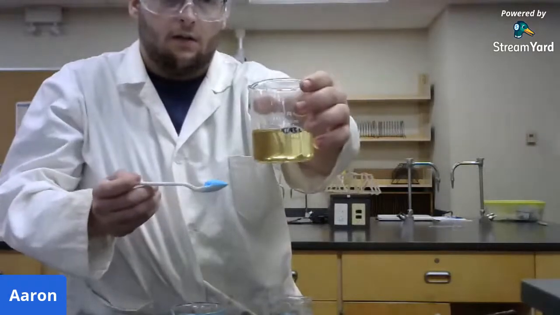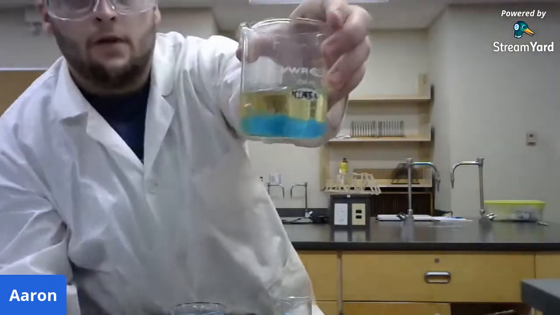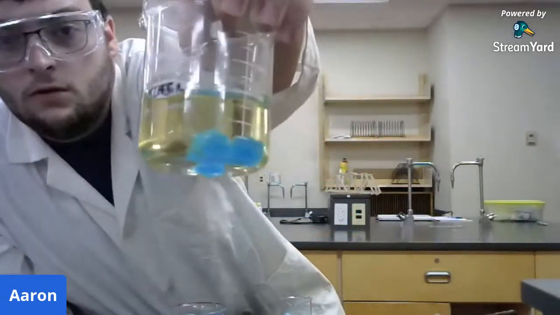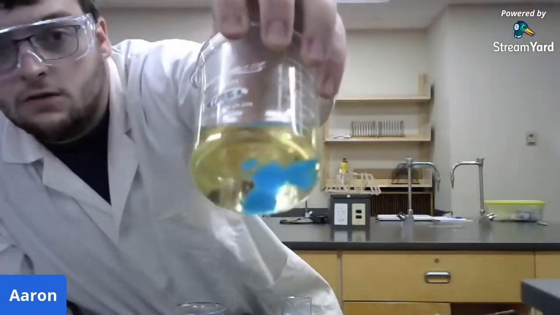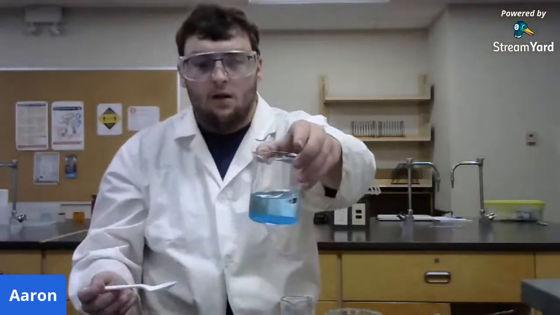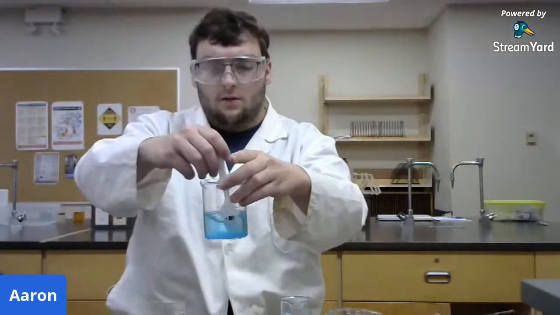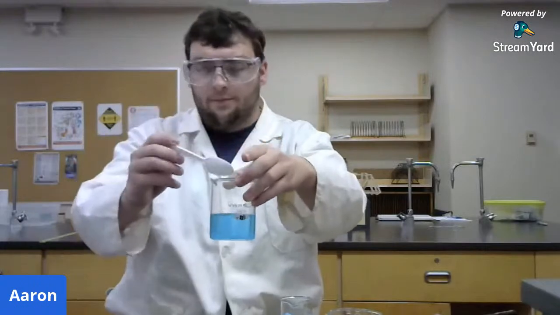So I'm just going to add some of the sugar here to the oil. And we'll see that when I put the sugar in the oil, it kind of just clumps up at the bottom here. That's because the oil is nonpolar, unlike the sugar. So the sugar wants to stick to itself and not dissolve in the oil, unlike in the water, where it spreads out and dissolves.